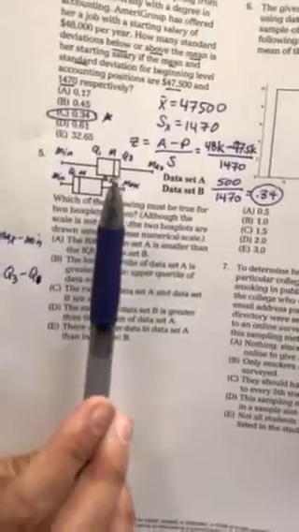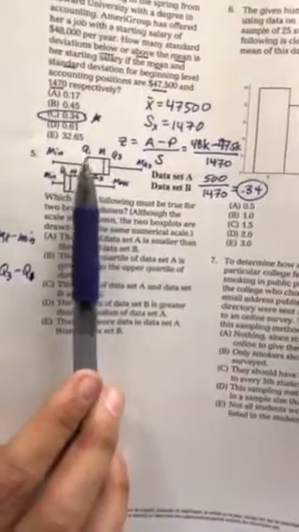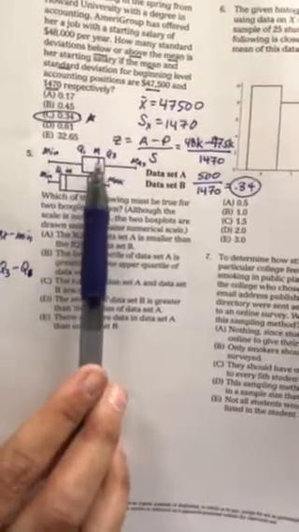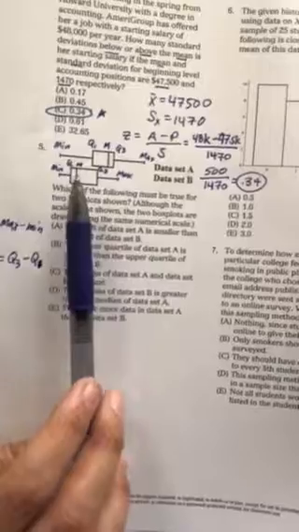Reading this, it says IQR of data set A is smaller than IQR of data set B. So let's zoom in. It does look like when I go quarter 3 minus quarter 1, the width of this box is smaller than that one. So I've found my answer right off the bat. That's true.